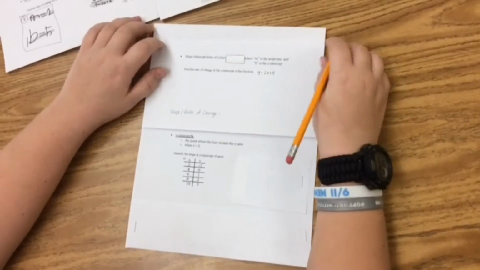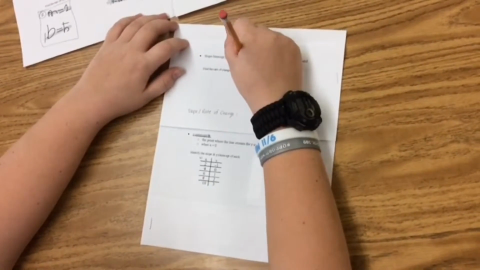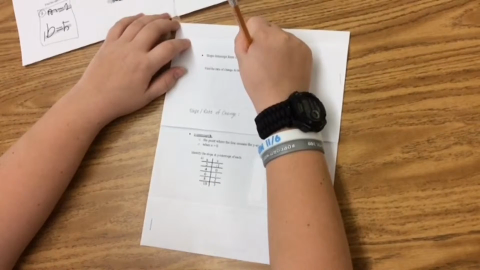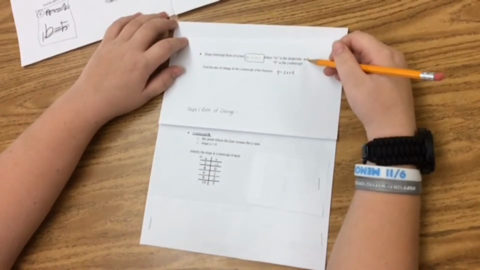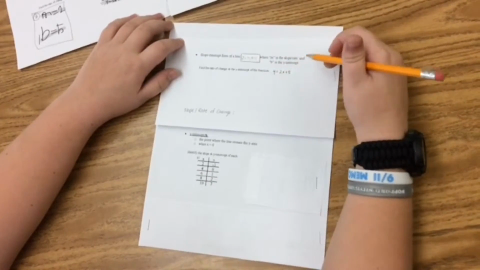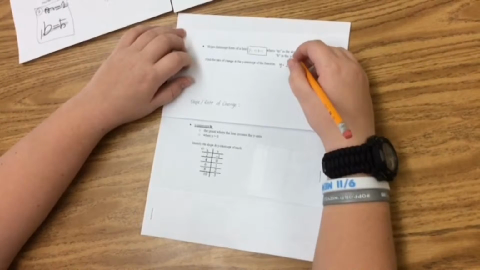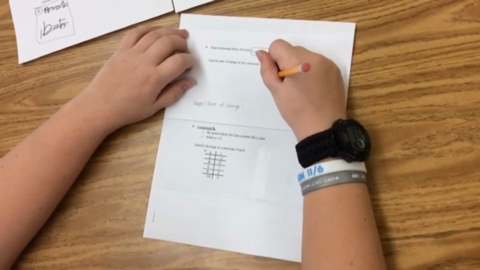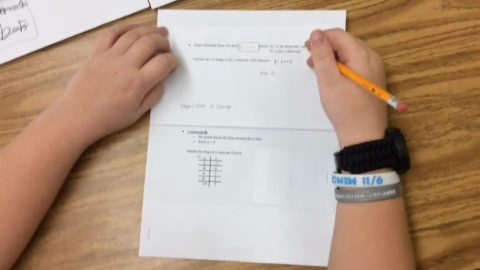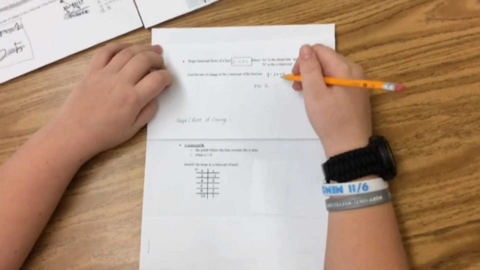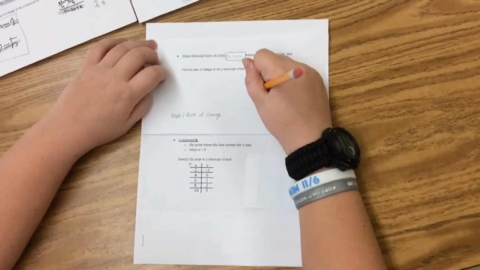Today I'm going over slope-intercept form of a line, which is y equals mx plus b, where m is the slope, or rate of change, and b is the y-intercept. For example, here m is the slope, so m equals 2, and b, which is 5, is the y-intercept. So b equals 5.